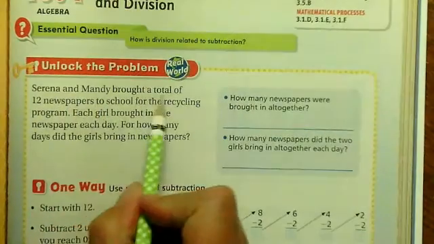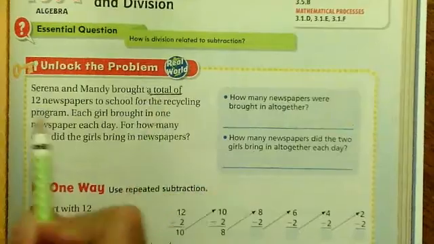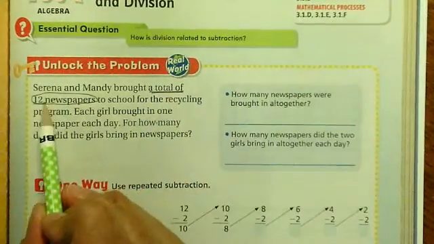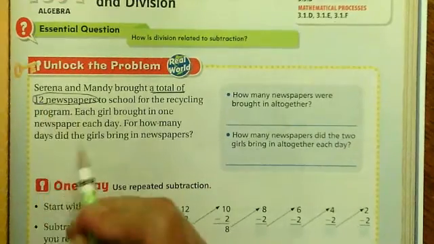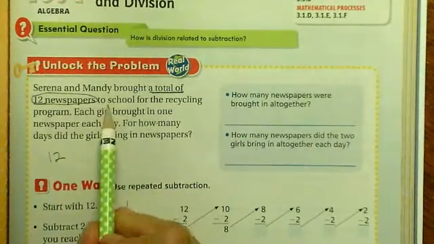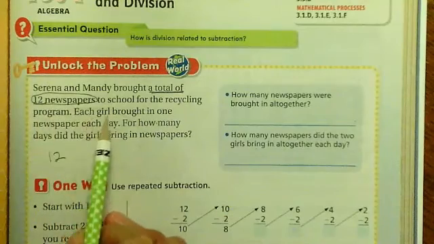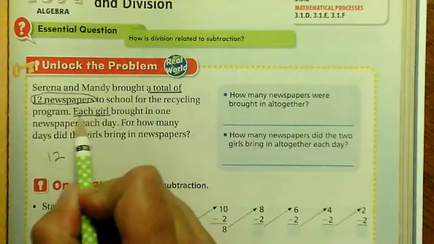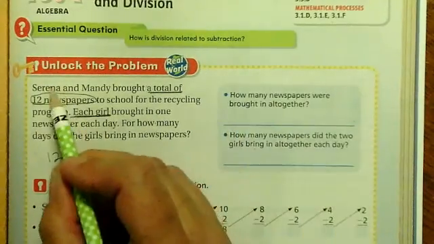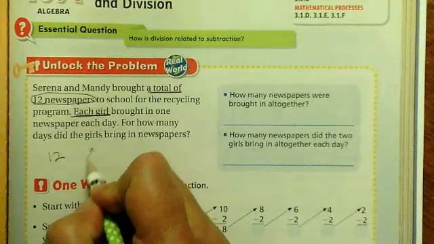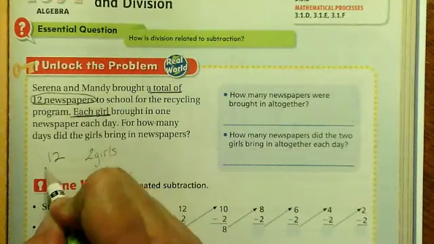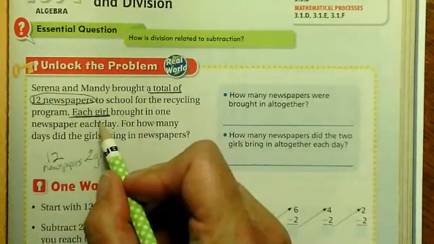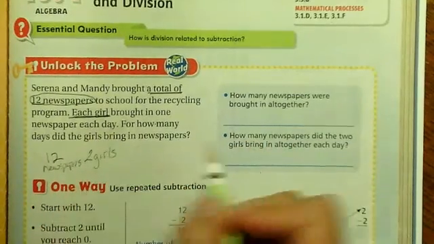Serena and Mandy brought in a total of 12 newspapers. That word total lets me know that this is my dividend. This is the big number, okay? To school for the recycling program. Each girl brought in one newspaper each day. So each girl, how many girls do I have? I have Serena and Mandy. That means I have 2 girls, right? 12 newspapers, 2 girls.